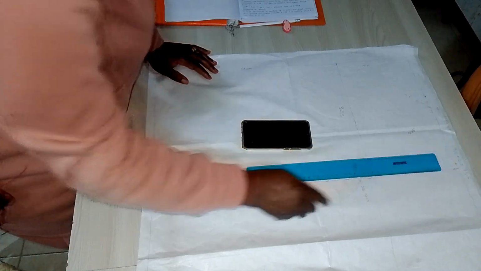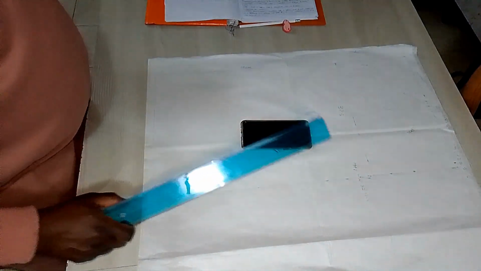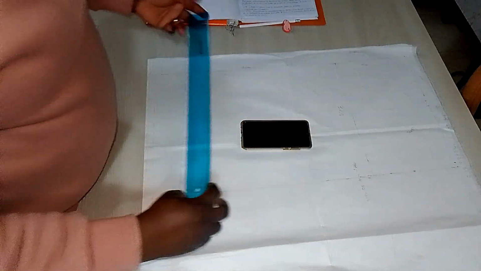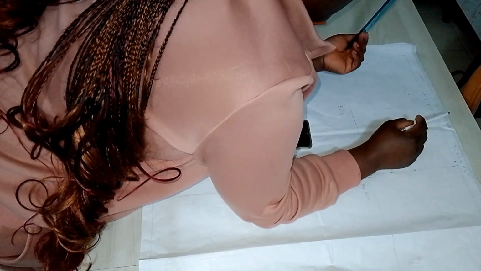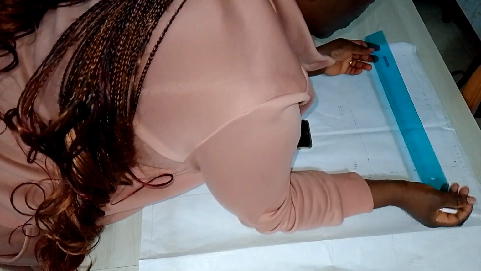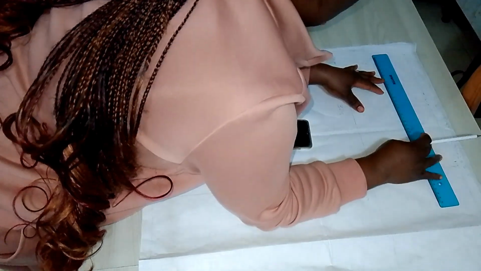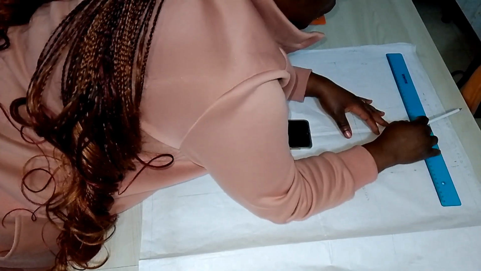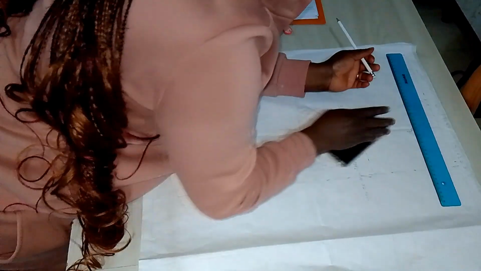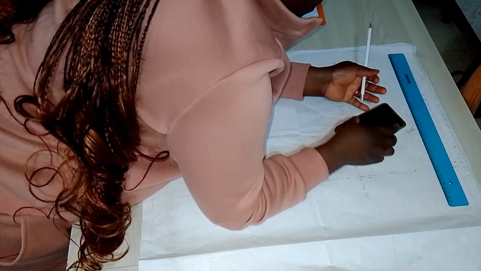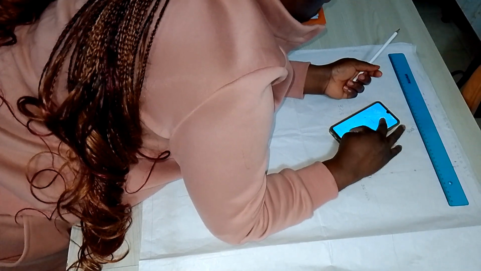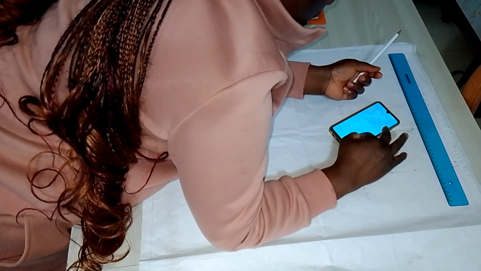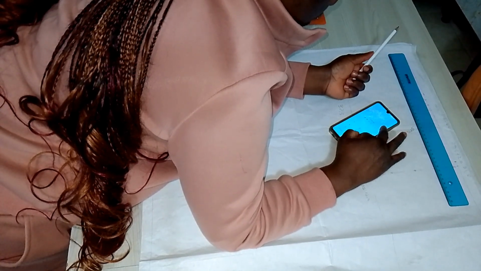So that is the thing. When drawing it, you have to start all over again. Remember, we are working with 118. In this 118, you have to measure 118 divided by 4. Sorry guys, I have to use a calculator to be sure of what I'm saying.